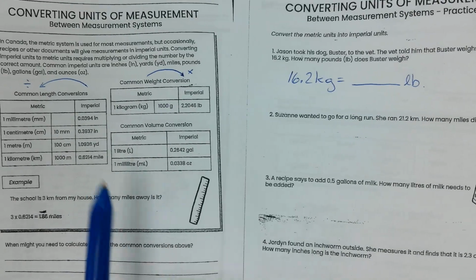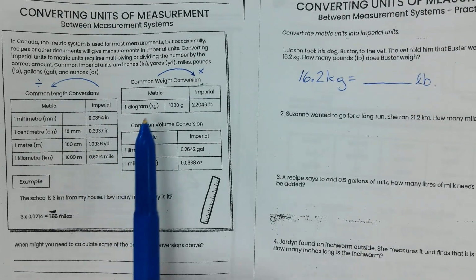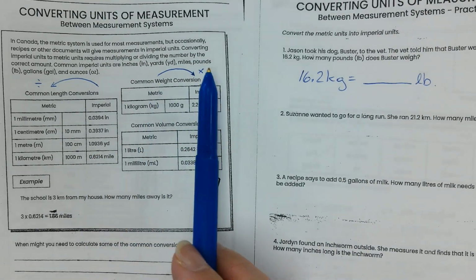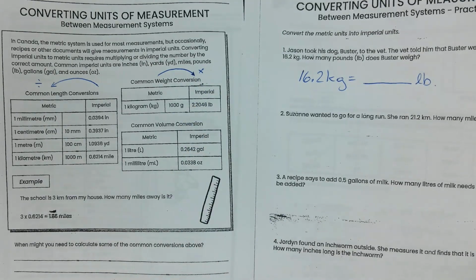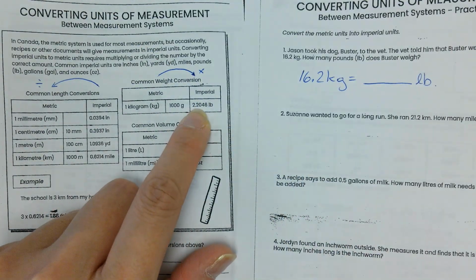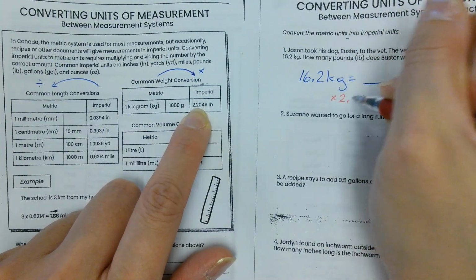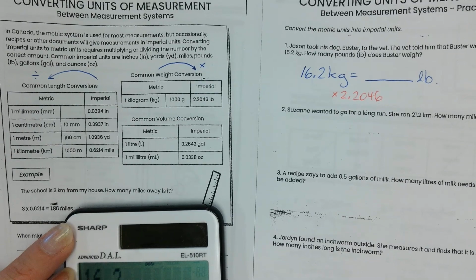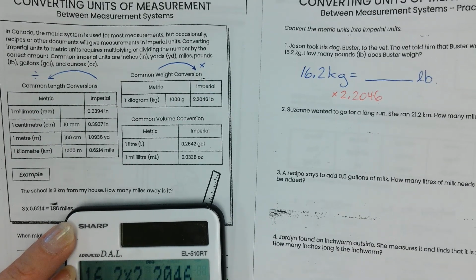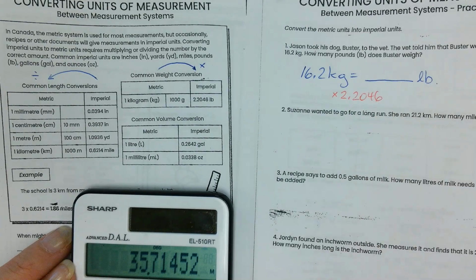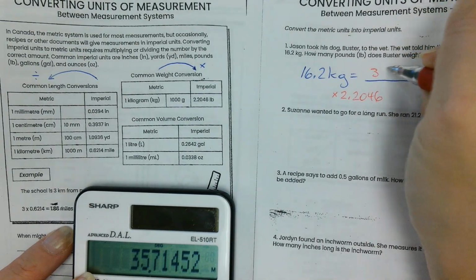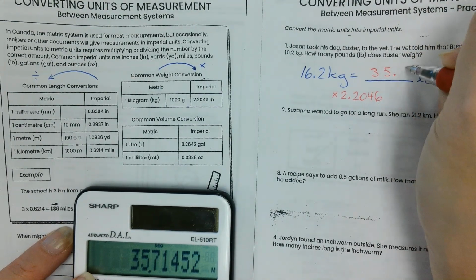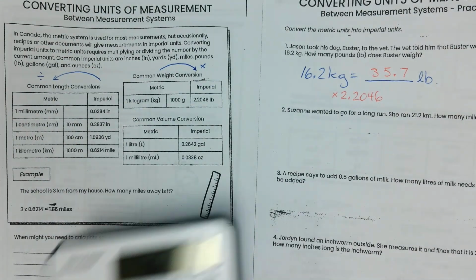I only know pounds. So going from kilograms to pounds, what do I do? By this ratio. So I'm going to multiply it by 2.2046. Is Buster a big dog? Yeah, pretty big. 16.2 times 2.2046. Don't round it. If they gave you 4 decimal places, use it. It's about 35.7 pounds. I think that's pretty big.